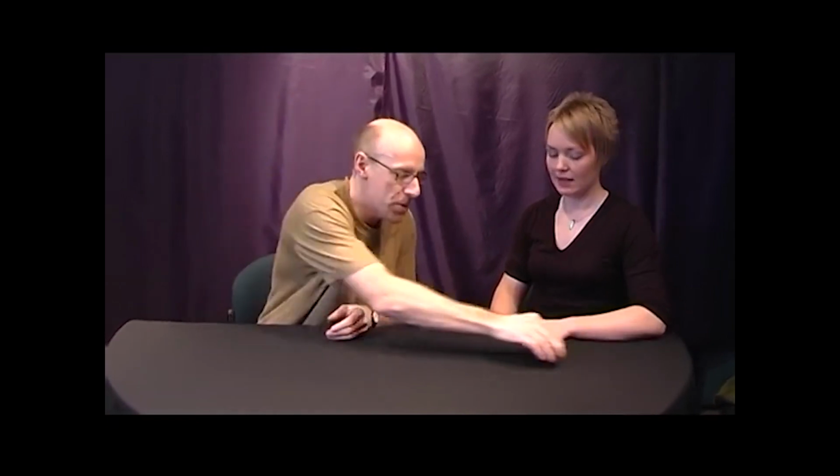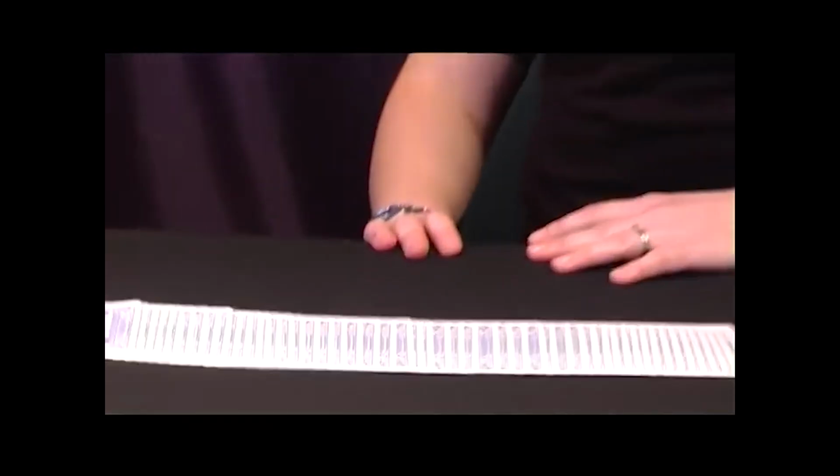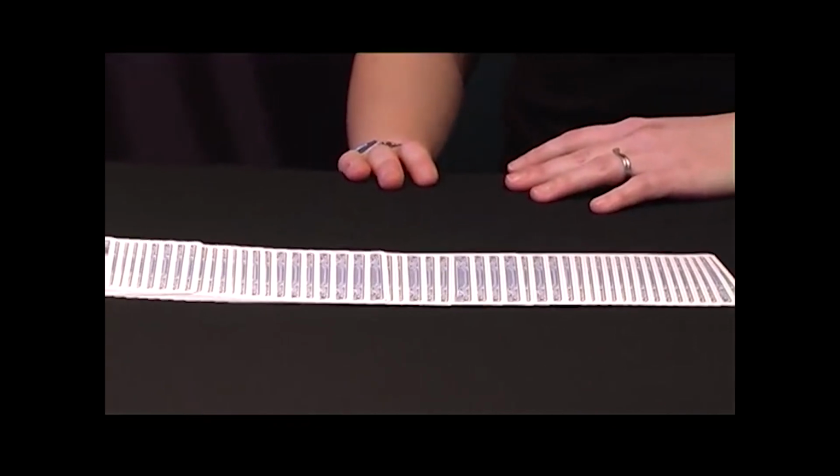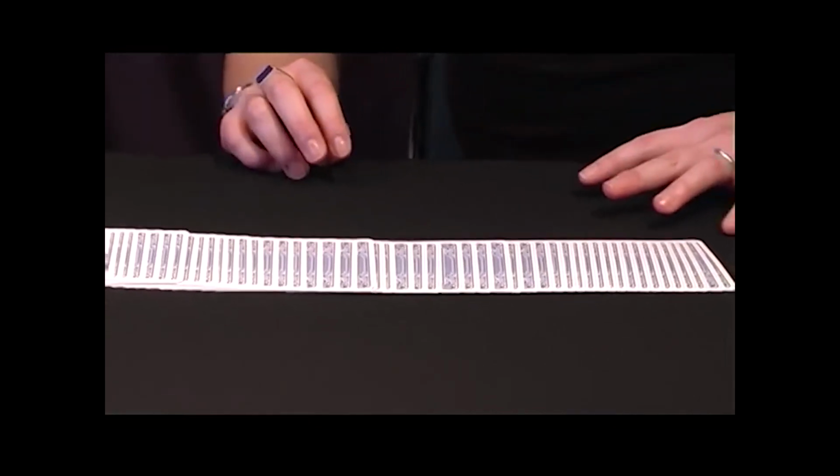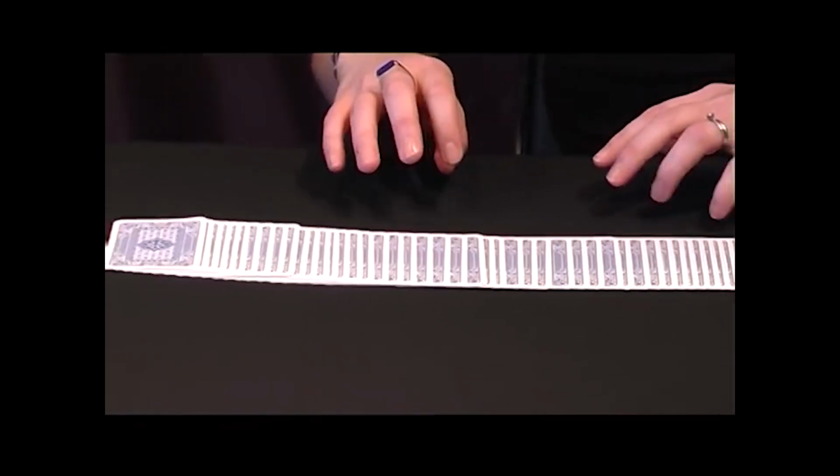Hi, I'm Richard, this is Sarah, and we're going to perform the amazing colour-changing card trick with this blue-backed deck of cards. Now, the idea is very simple. I'm just going to spread the cards in front of Sarah and ask her to push any card towards the camera. Right, okay, let's see.